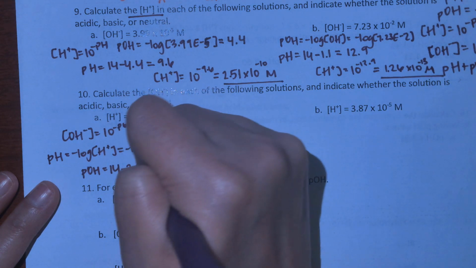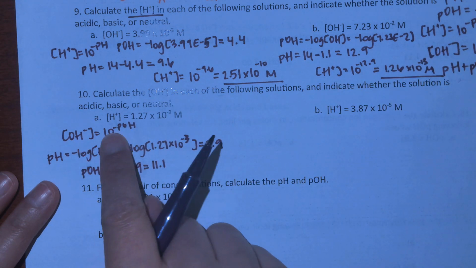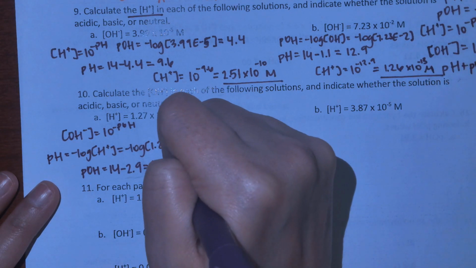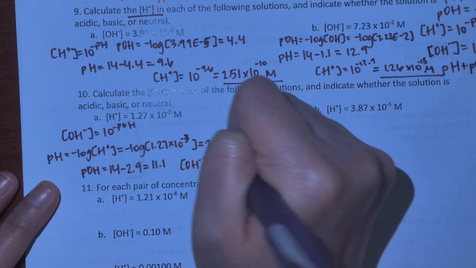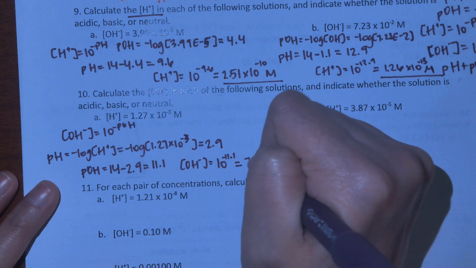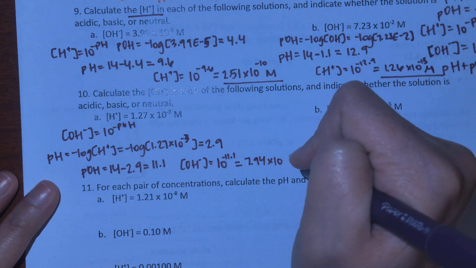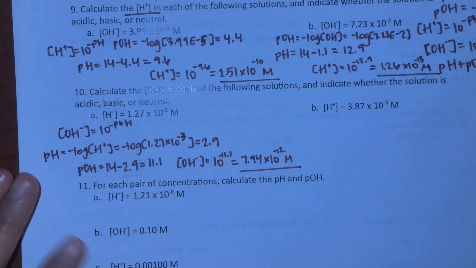You should get 11.11. And then that's when you plug it in here. So OH is 10 to negative 11.11. You should get 7.94 times 10 to the negative 12. Right, there you have it.